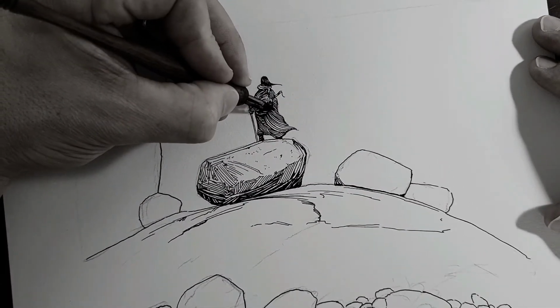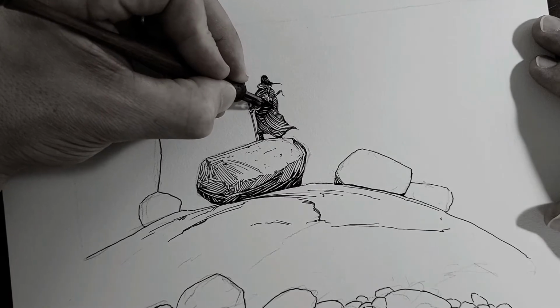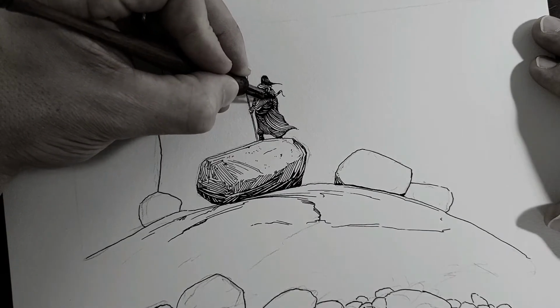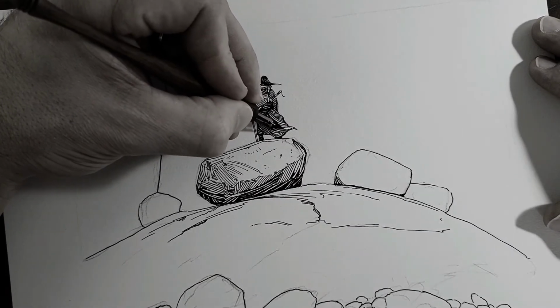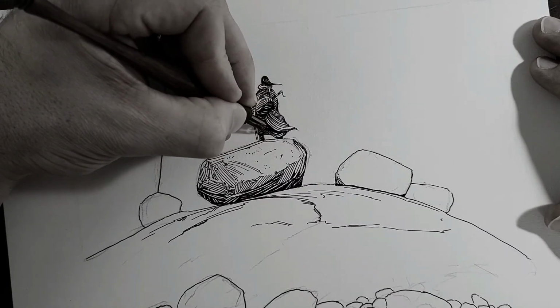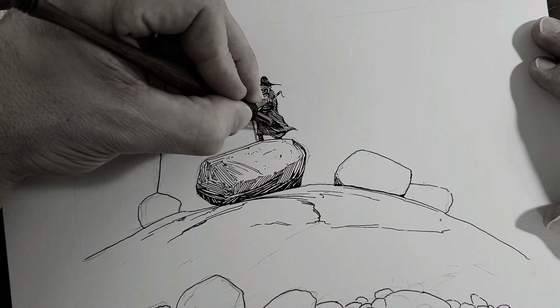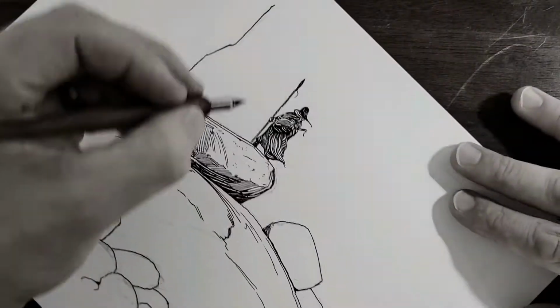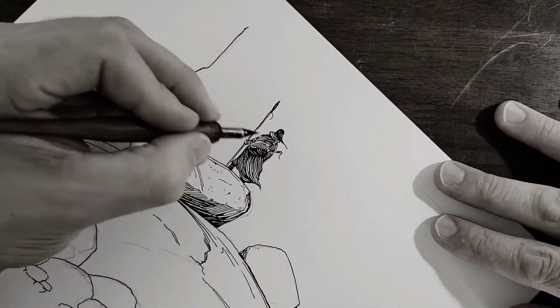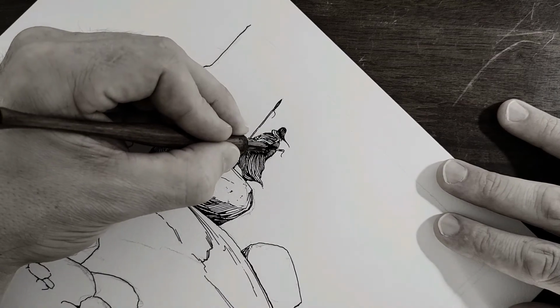As I'm drawing, my eyes are always wandering over other parts of what I've done, and I go back to correct or add different things. In this case, I'm looking at the person thinking, well, I want a little more shadow.